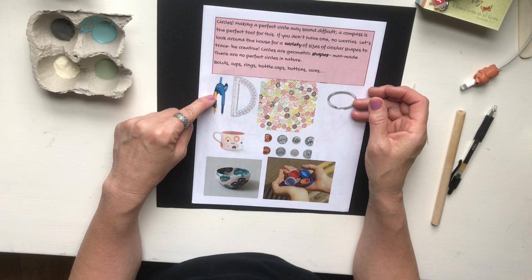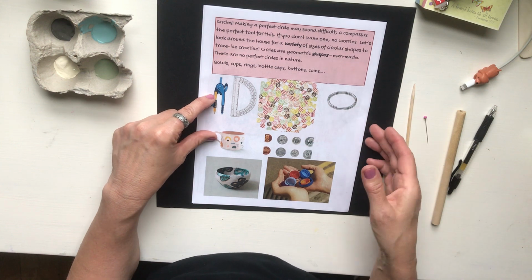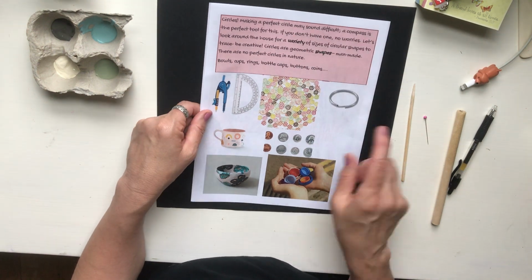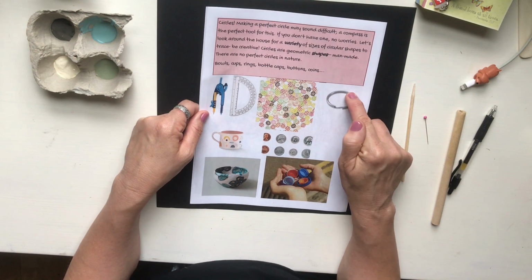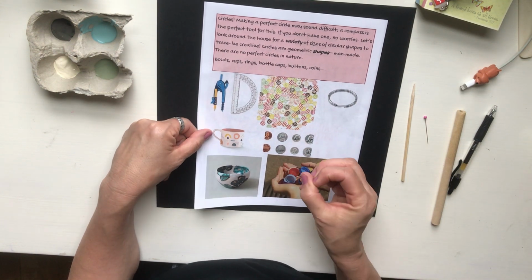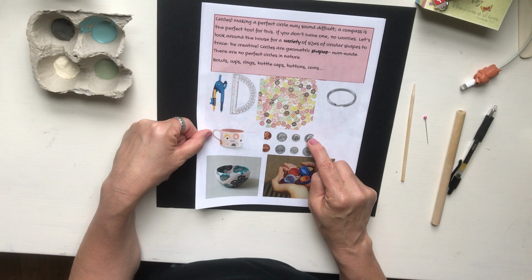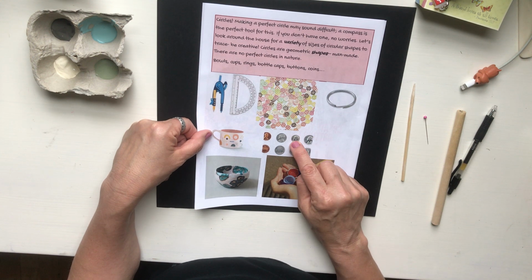However, if you don't, there's no worry. We have lots of different things around the house to make circles. Buttons. You can trace buttons. I've got this ring here that you can see. Coins. Coins are wonderful to make smaller, and they're all different. Quarter is way bigger than the dime.